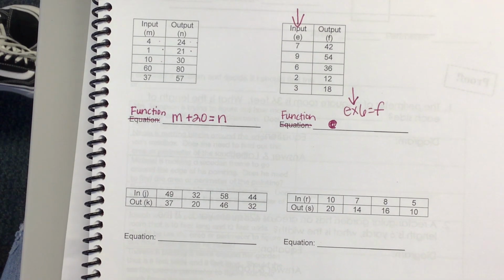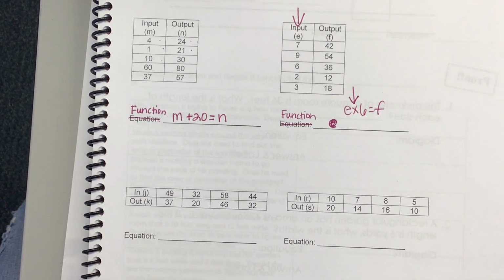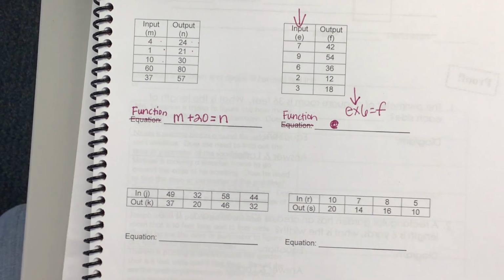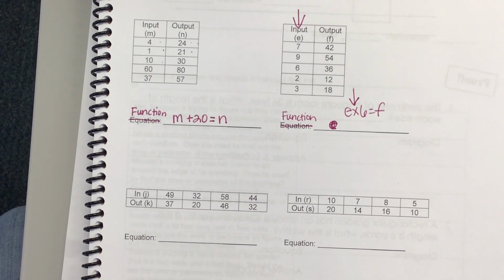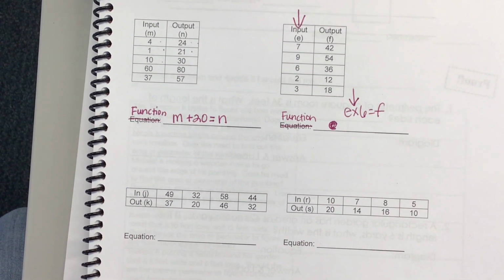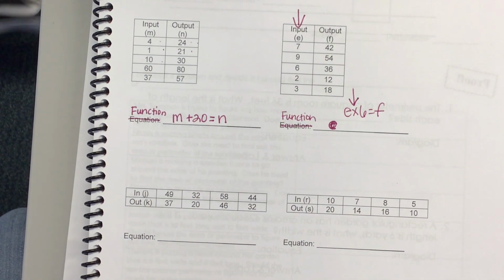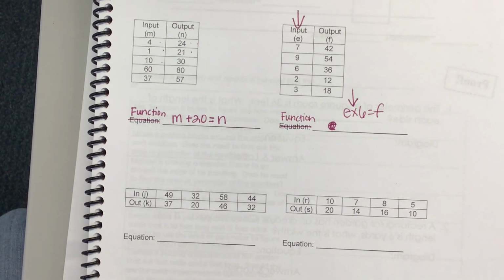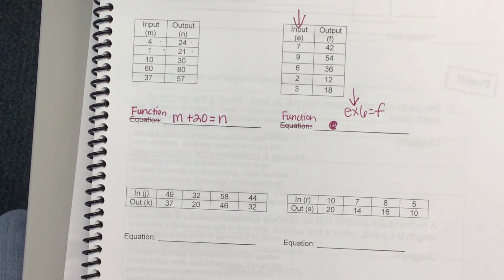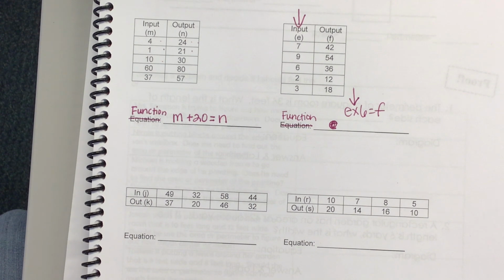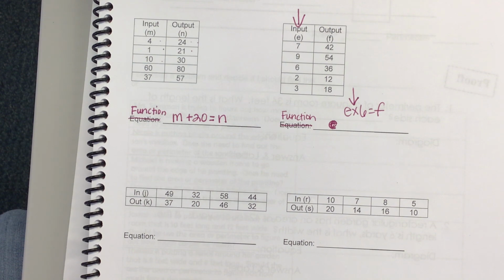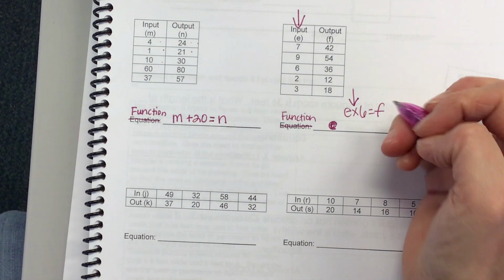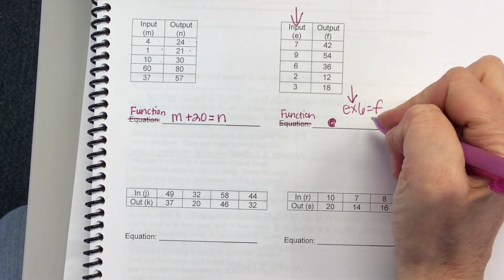E times 3 plus 6 x equals F? There's no X. We're not going to use an X. There's no addition either. AJ. 6 or times. No. F equals 6. X plus E. No. All right, one more. E plus 6 equals F.